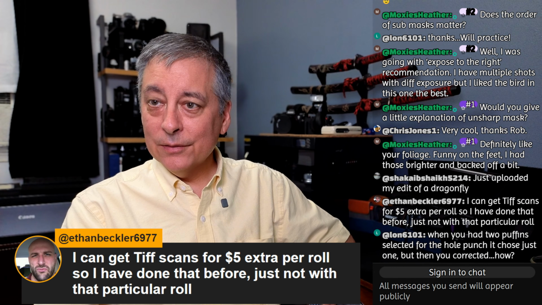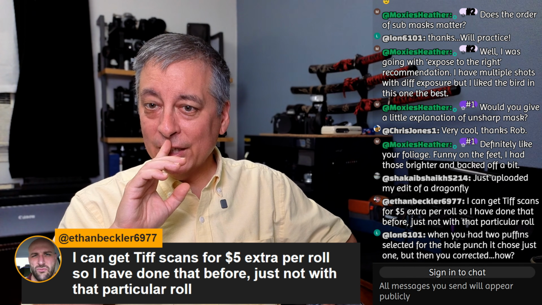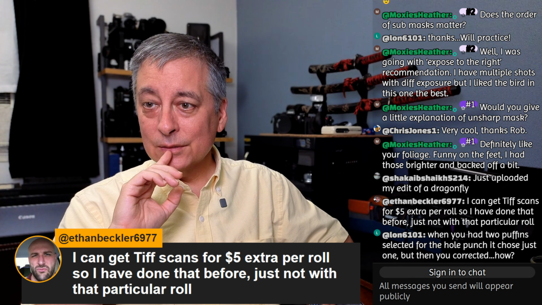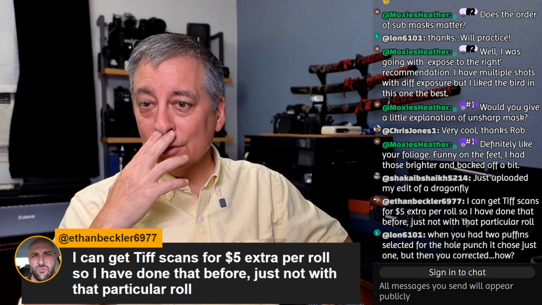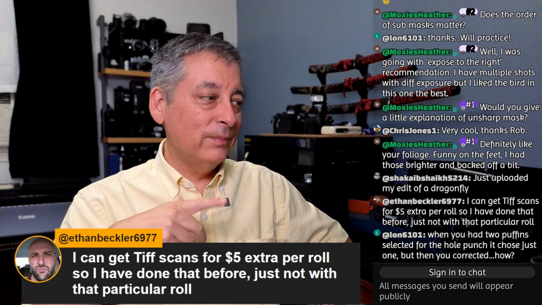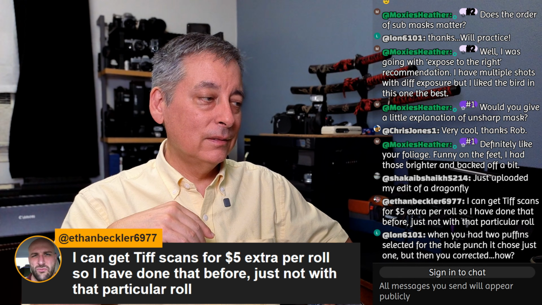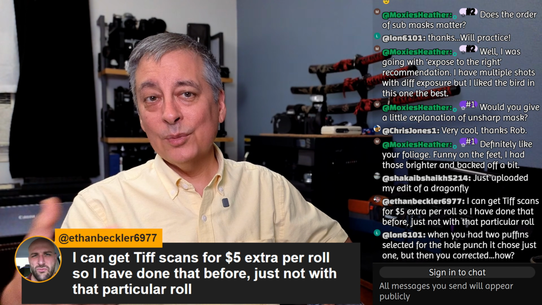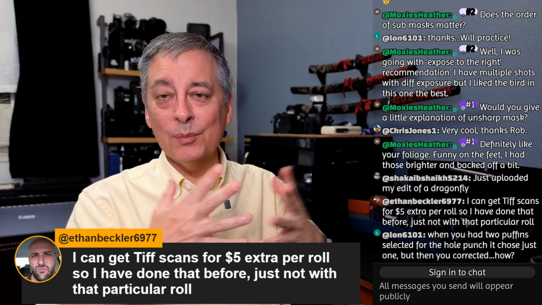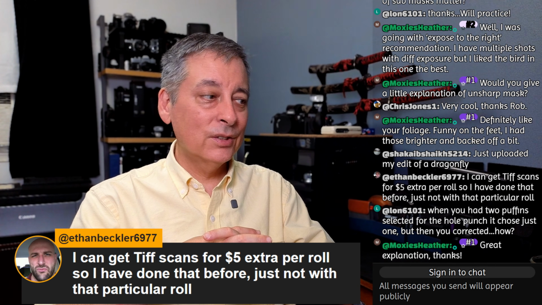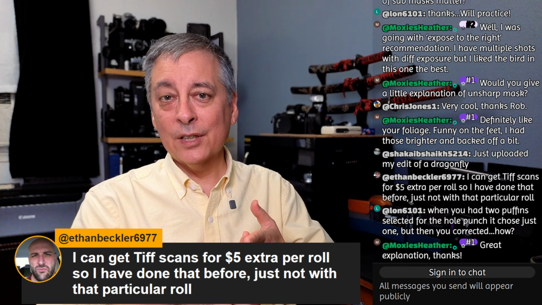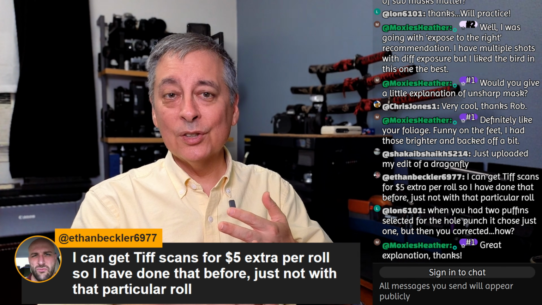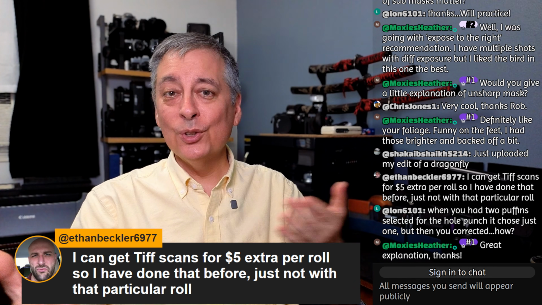And I can get TIFF scans for $5 extra per roll. So I have done that before, just not with that particular roll. Yeah, honestly, you only need a TIFF if you're going to do some hardcore recovery. But even TIFF files have some limitations because they're set in a particular color space and a particular gamma. So even TIFF files are not quite as flexible as a true raw image. But it's the best you can do when you're scanning film, right?